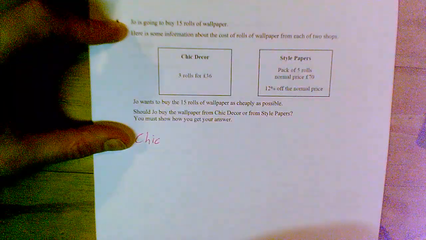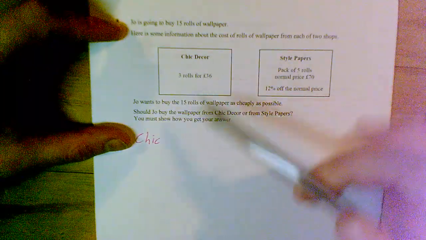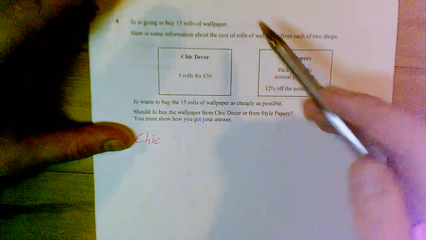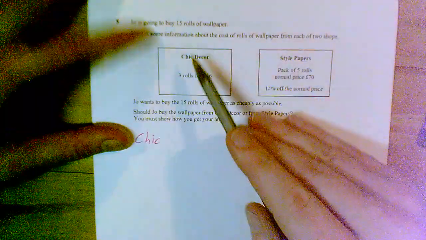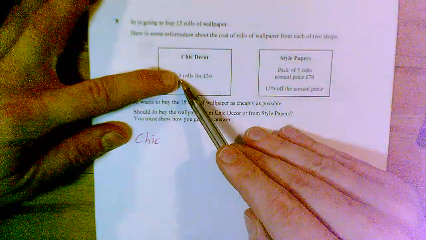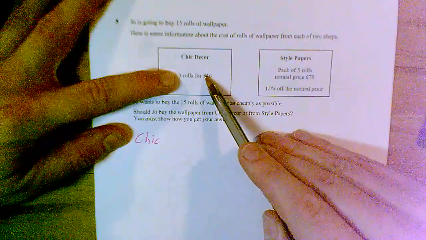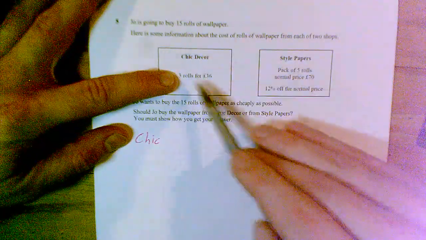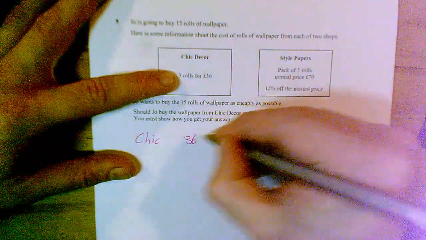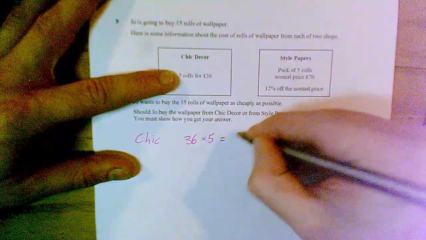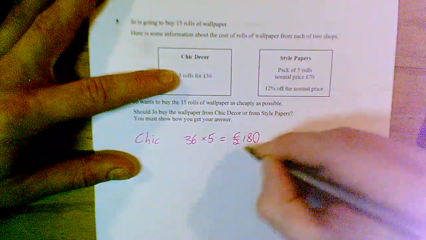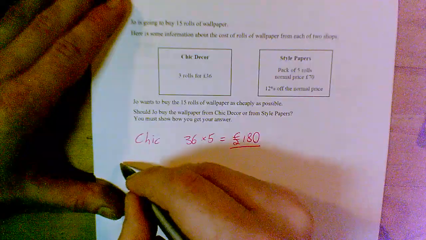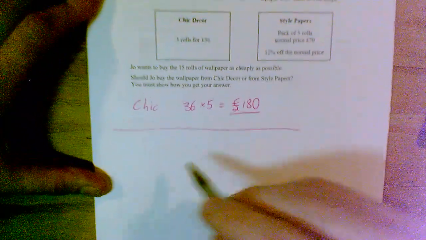So how much would it cost her from Chic? There's a few different ways of doing this. You find out how much it costs for one, or I'm going to find out the total amount she spends. So she needs to get 15 rolls. That gives you 3 rolls, so I want 5 times that. So 36 times 5. That would mean it would cost £180 total from Chic. Okay, that's Chic done, making it clear. I'm moving on to my next bit.